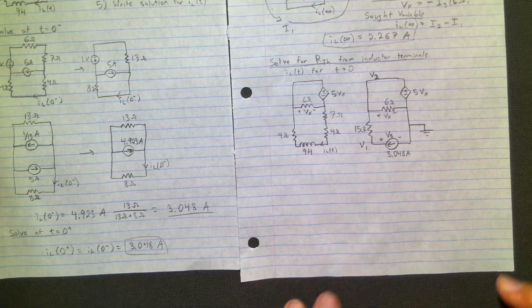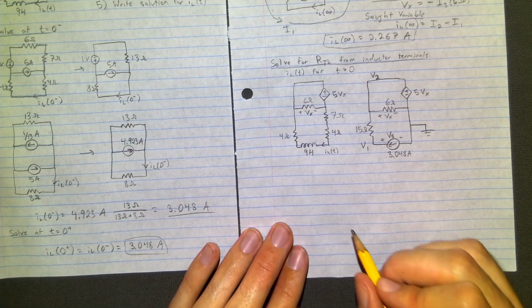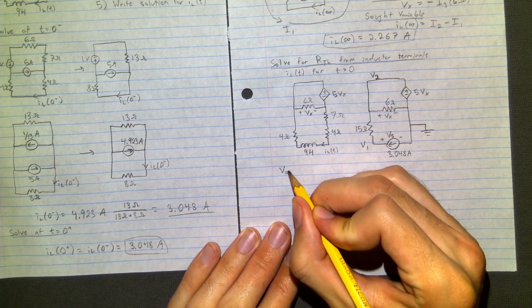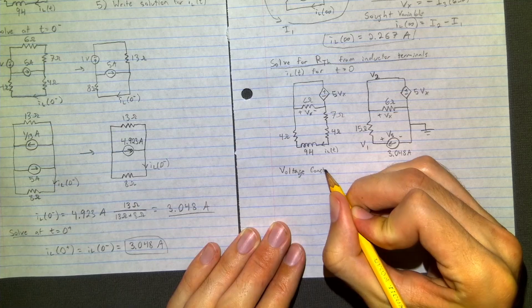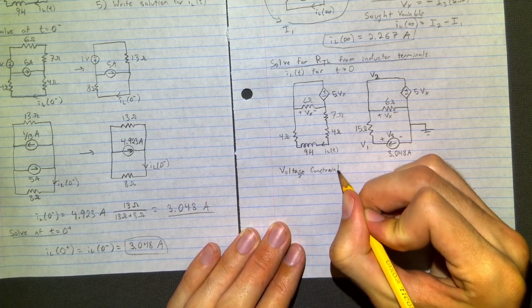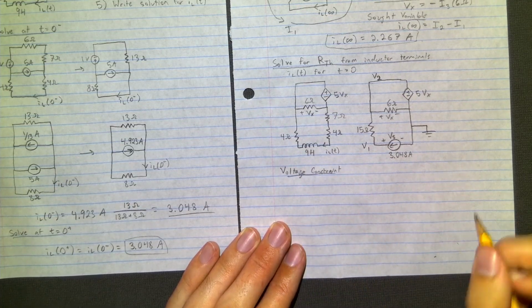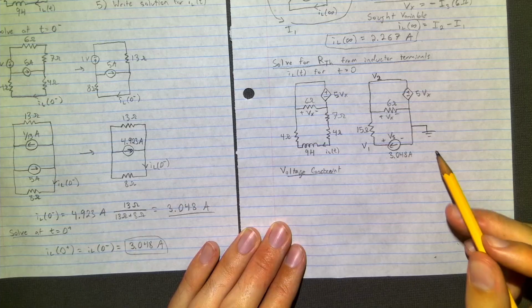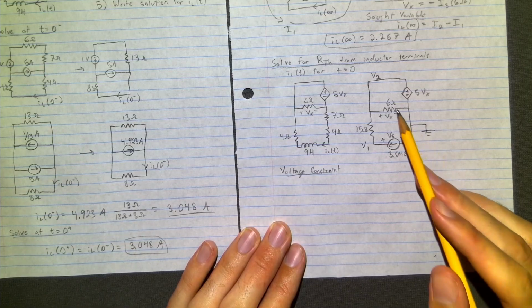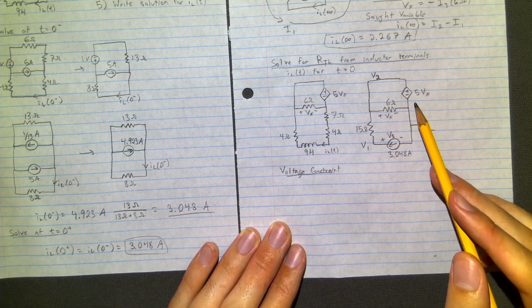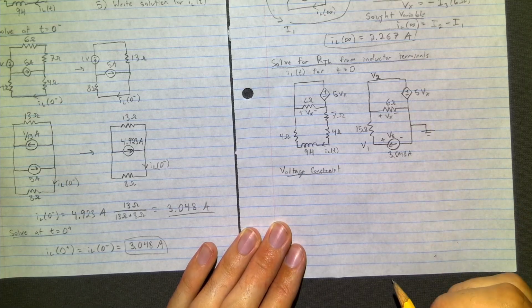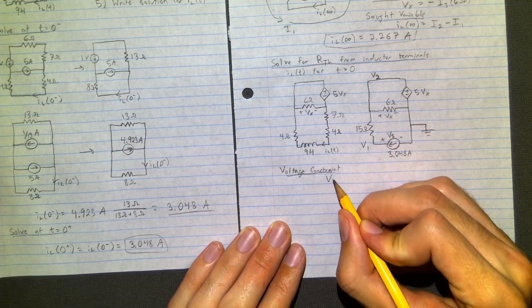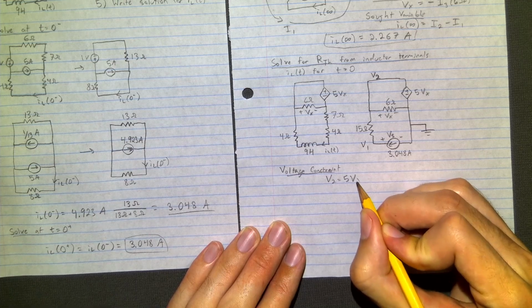So first, we'll write our voltage constraint. And that'll be V2 is constrained by this dependent source to be equal to 5 Vx. So V2 equals 5 Vx.